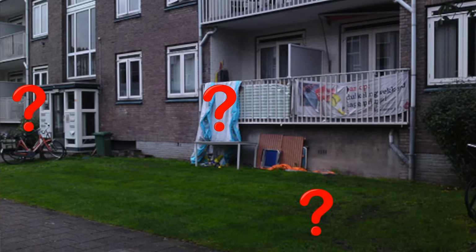What are you supposed to be looking at? Is it the tarp hanging off the balcony? Is it the bike? This image makes me so confused because I don't know what I'm supposed to be looking at. There's no dominant subject, which makes it a very poorly composed image.